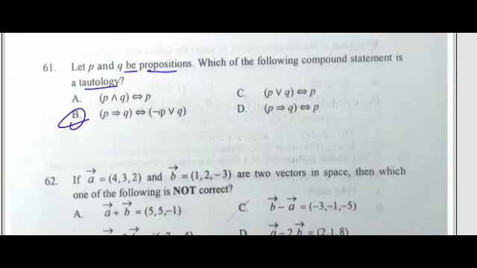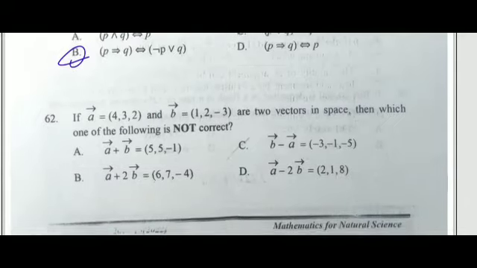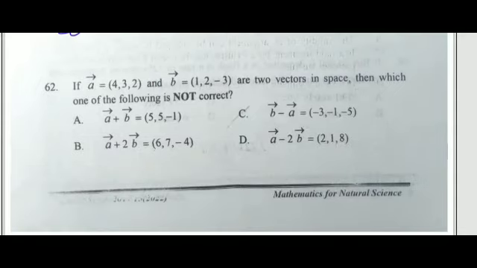Question 62: if vector A is (4, 3, 2) and B is (1, 2, -3) are two vectors in space, then which of the following is not correct?